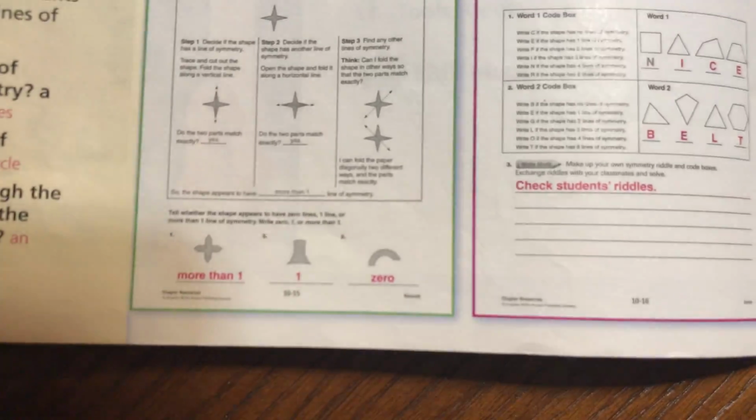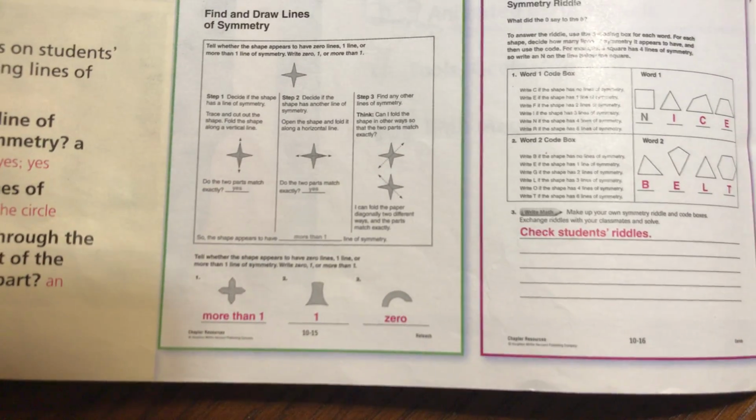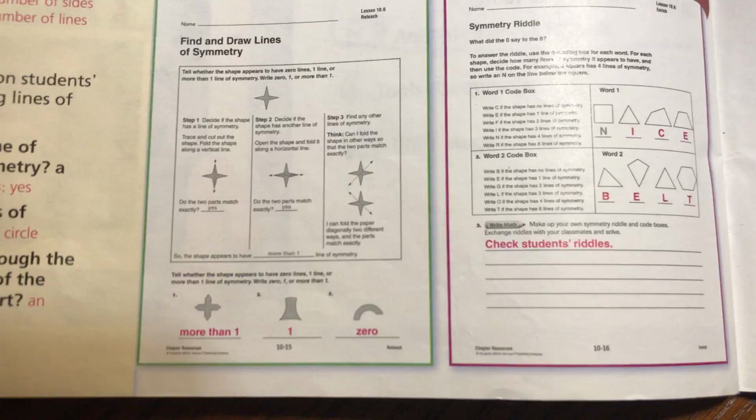Okay. And if you did do the reteach, let me just give you the reteach answers. Those were really quick and easy. And there's your snapshot of the lesson, which you know we love the reteach sheets.